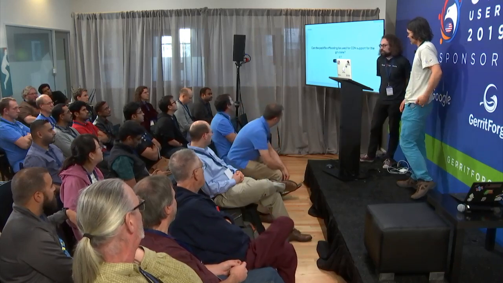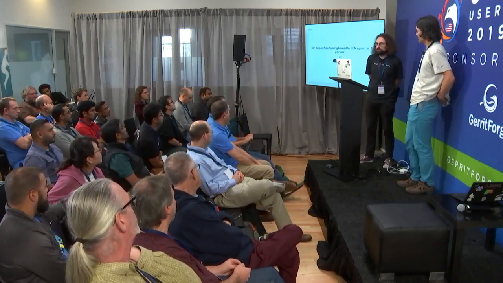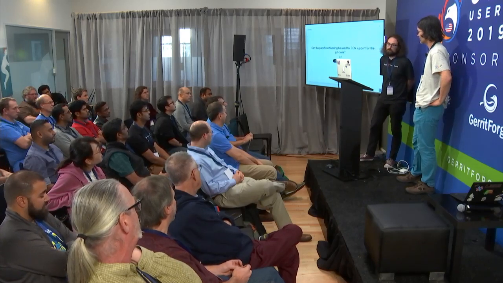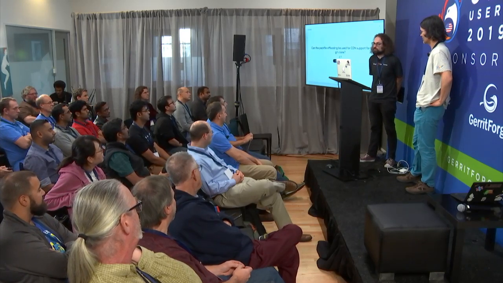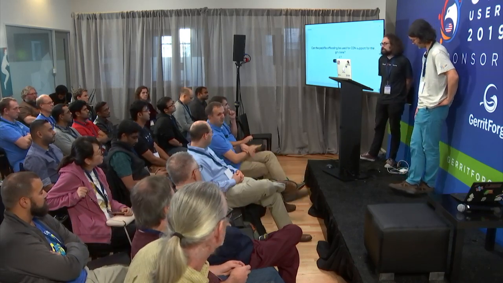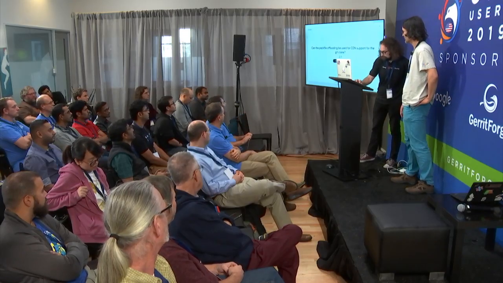Well, at least the first one seems easy. Can the pack file offloading be used for CDN support for the Git clone? Yes, in principle, that was one of the original ideas in actually using a CDN. As long as it's something reachable via plain HTTP, that should work. That one is answered.